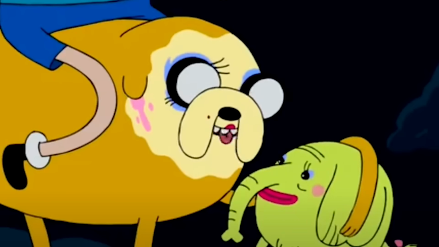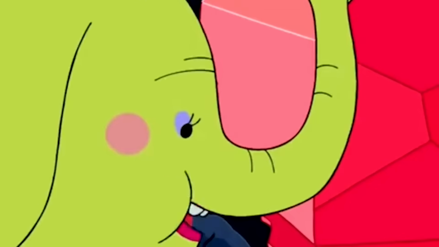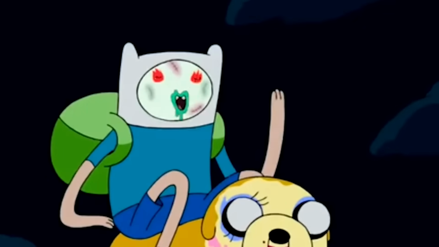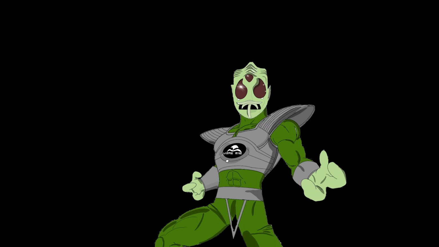Tree Trunk's death. This is referring to a scene from Adventure Time, where a little elephant creature takes a bite of a glass fruit and proceeds to explode. Lots of comments on uploads of this scene talk about how it made them cry as kids. I can see why.